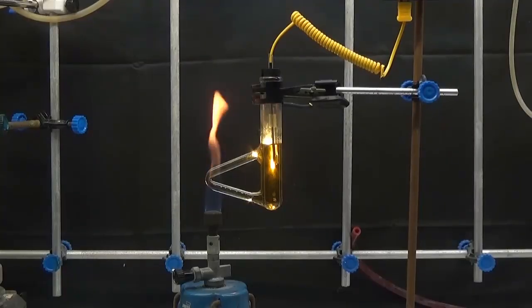Determine the melting point: 178 to 180 degrees Celsius.